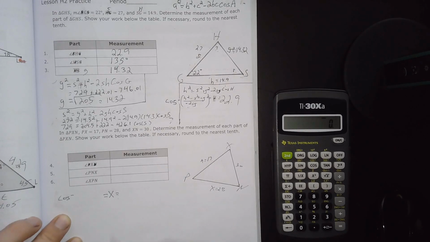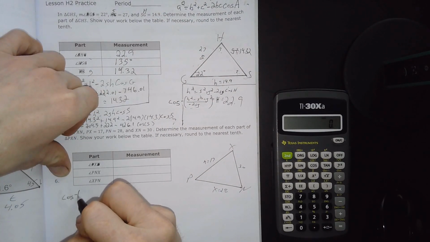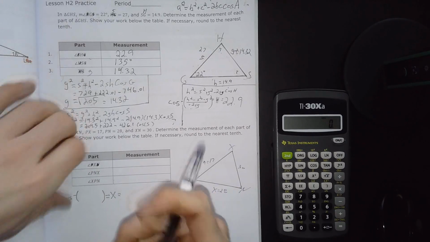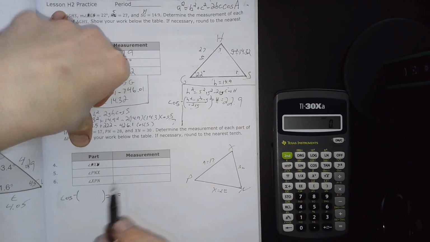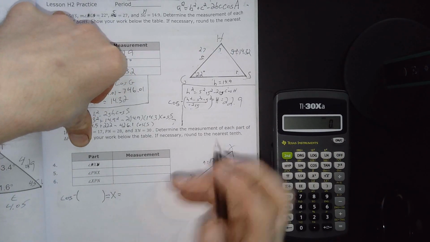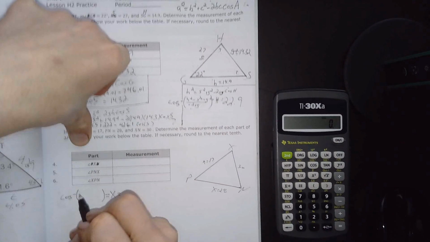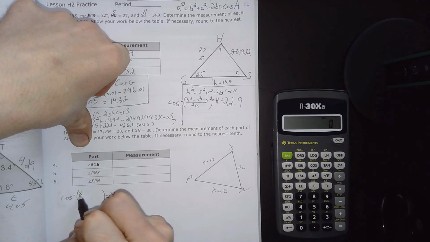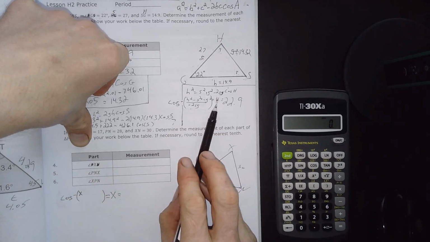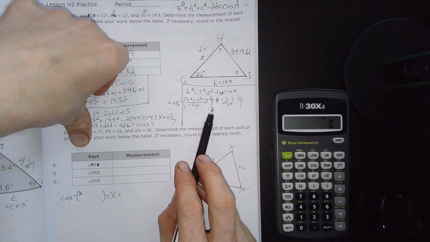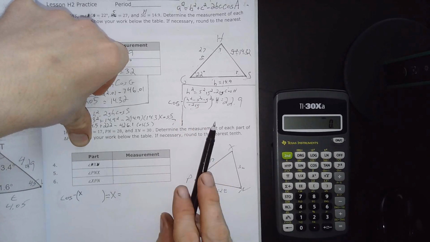Okay, so we're going to use all the variables except x, right? So the first variable that we started with is h, and we have to use little x for that. That's what we were solving for up here to figure out what big H was.